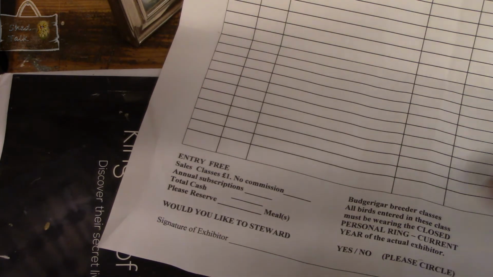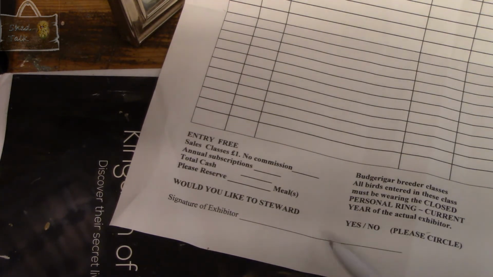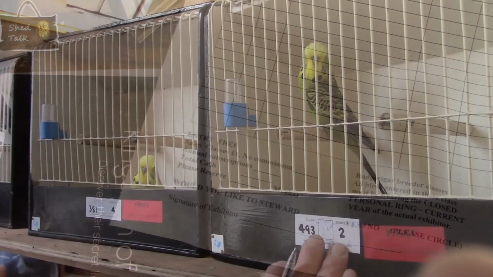The final bit, and I'll talk about this, is the bit down the bottom here where it says, would you like to steward? There are a number of reasons why I would suggest that as a beginner or a novice, first time show, that you offer up your services to steward. Firstly, stewards will remain in, so once you've dropped your birds off, you can remain in the show hall. At some shows, they wouldn't allow that. They don't allow exhibitors to remain in the show hall. They would ask them to either leave the show hall and go and find somewhere else to stay, or move into a different room. So it allows you to stay in the hall.